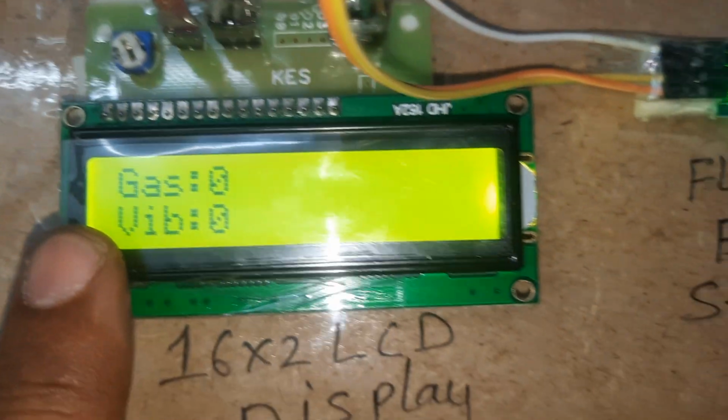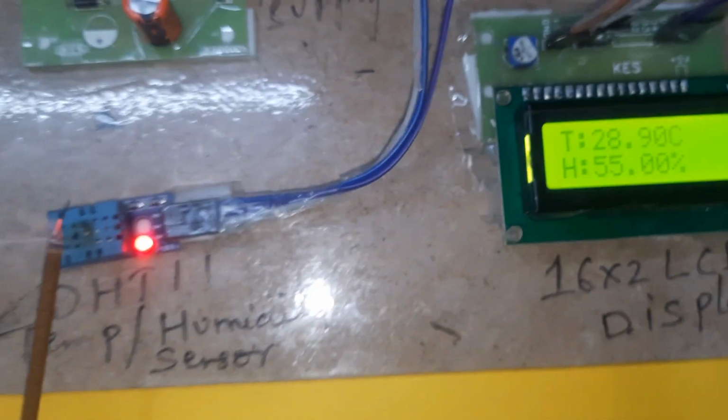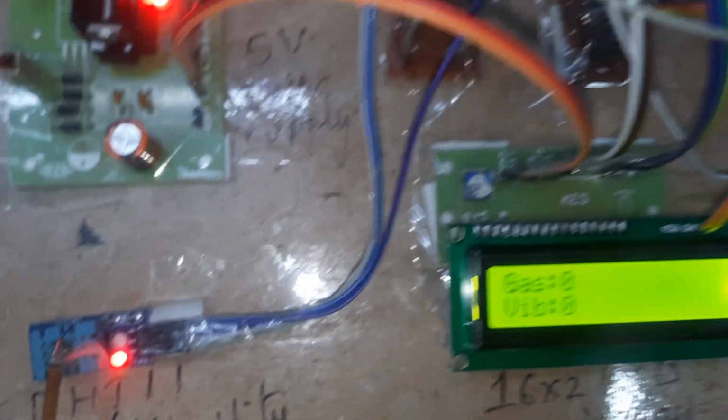It shows T for temperature, H for humidity, gas alert, temperature alert. Now I am increasing the temperature sensor reading.